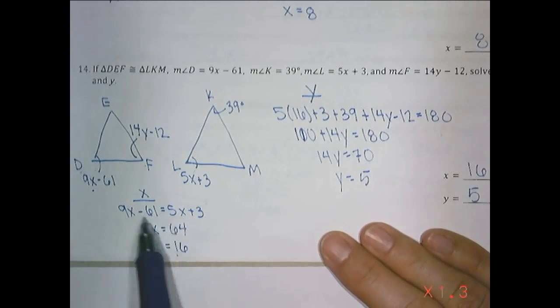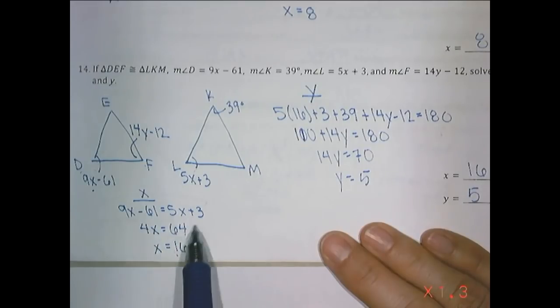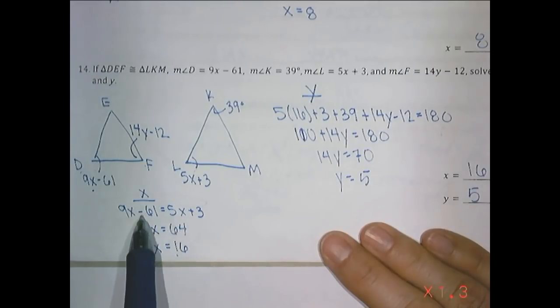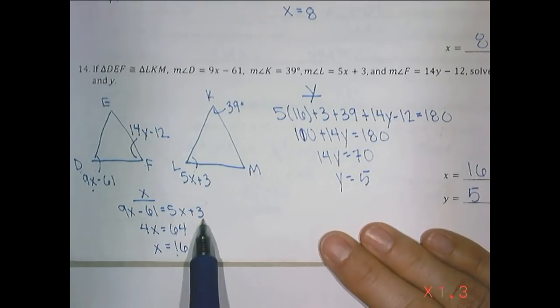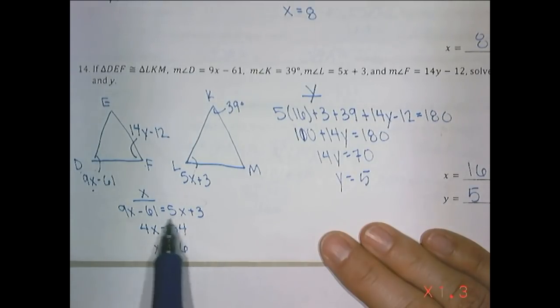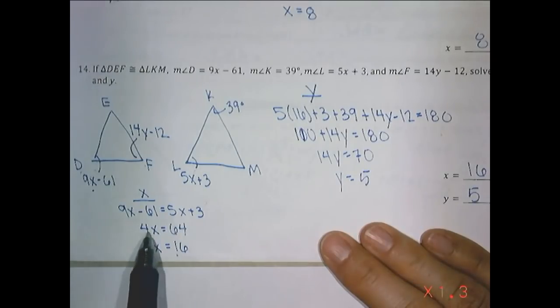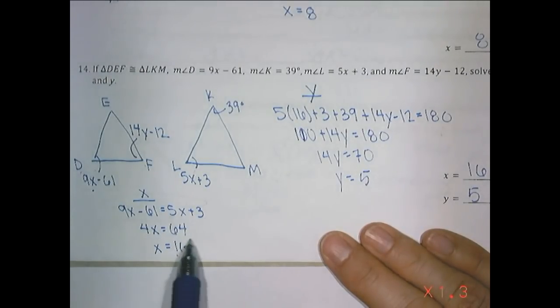Now I want to get my x's on one side and my 64 on one side. So I'm going to add 61 and add 61. That's where I get the 64. And I'm going to subtract 5x and subtract 5x and get 4x equals 64. Now I need to divide by 4, and I'll end up with x equals 16. X equals 16. Y gets a little bit trickier.